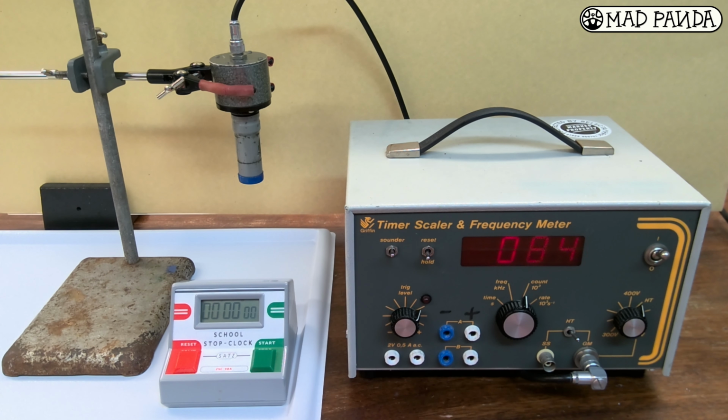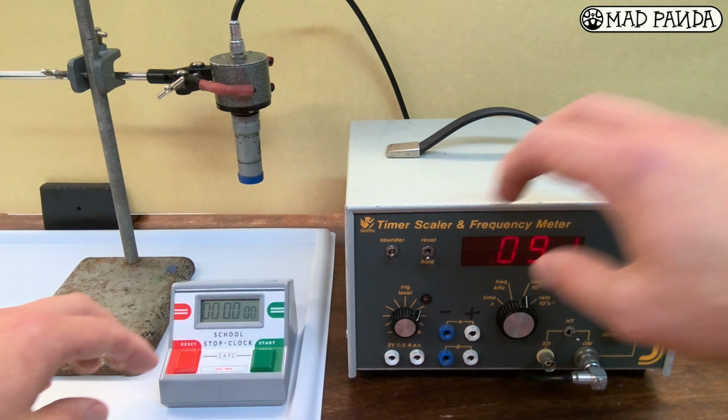As I already alluded to, our first job before we introduce the protactinium generator is to measure the background count rate so that we can account for this when we process our results later. I'm going to start the stop clock and reset the counter simultaneously, and general wisdom here is that due to the random nature of radioactive decay, we need to wait until we have at least 400 counts, which might take a little while.